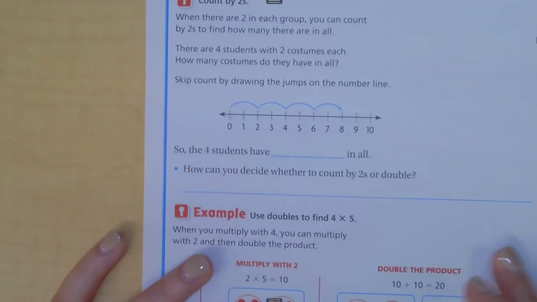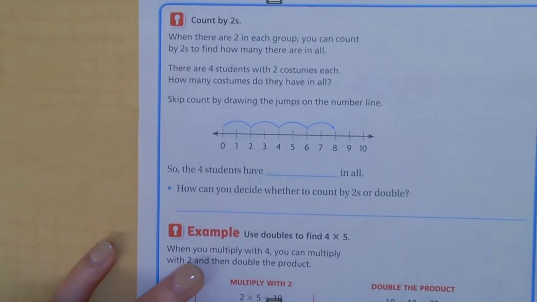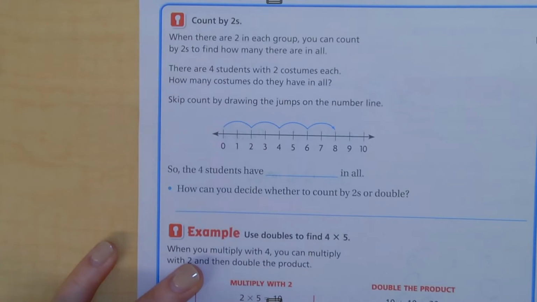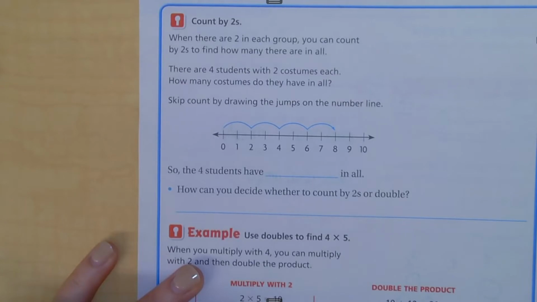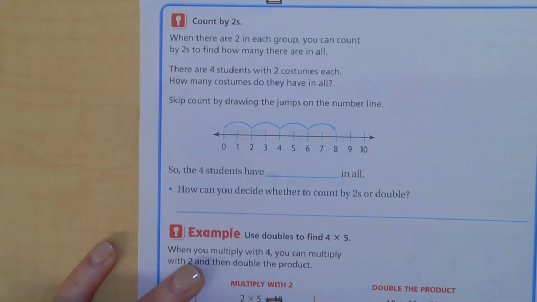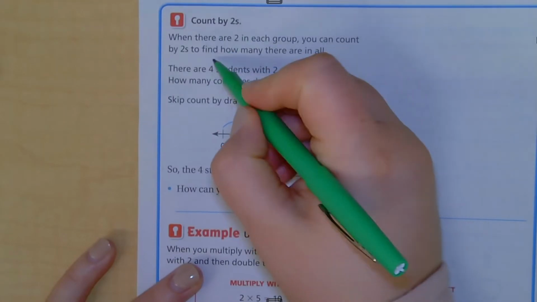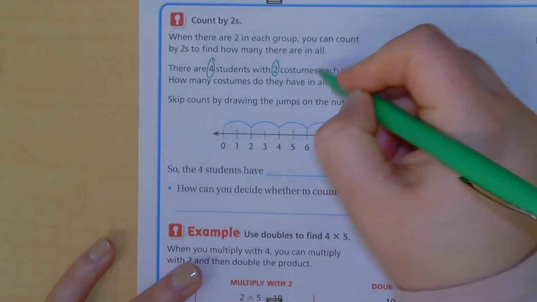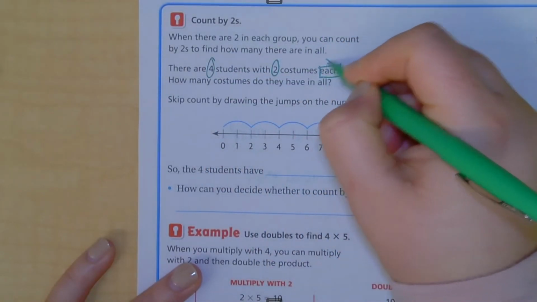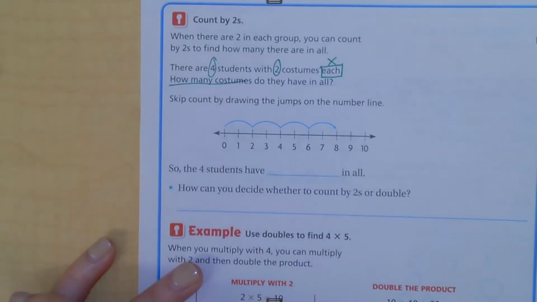Another strategy that you can use is the number line. And with the number line, you would be counting by 2's. So anytime you multiply by a number, you can also skip count by that same number to find your product. When there are 2 in each group, you can count by 2's to find how many there are in all. There are 4 students with 2 costumes each. How many costumes do they have in all?